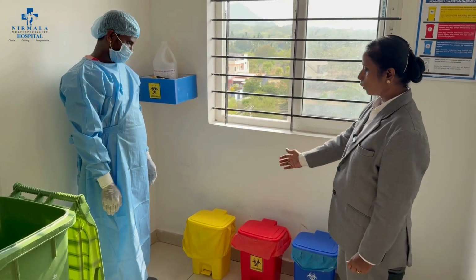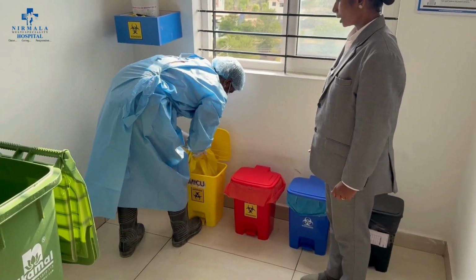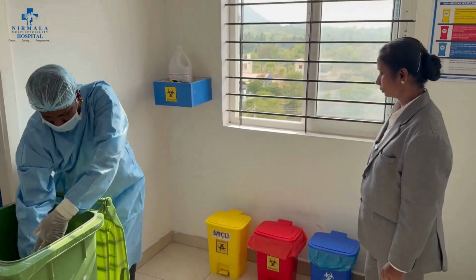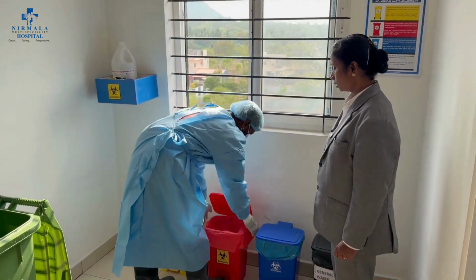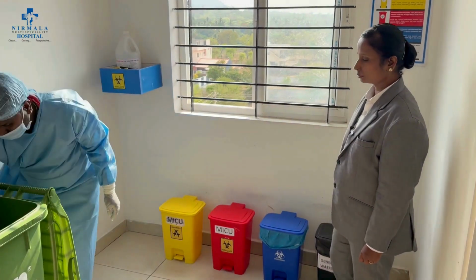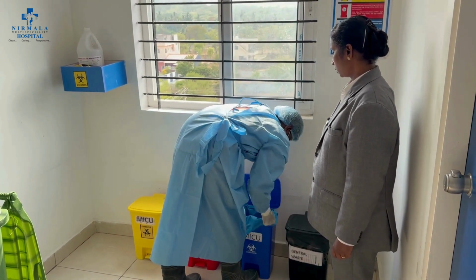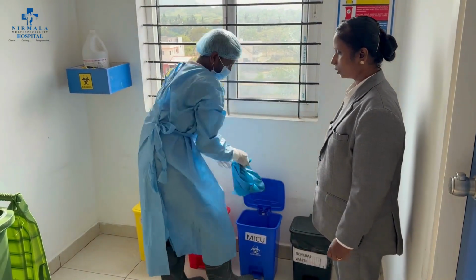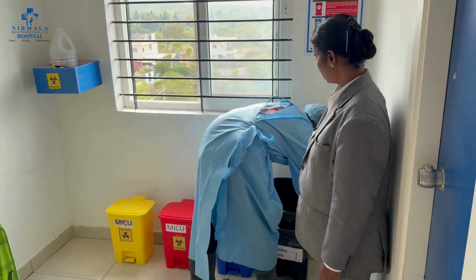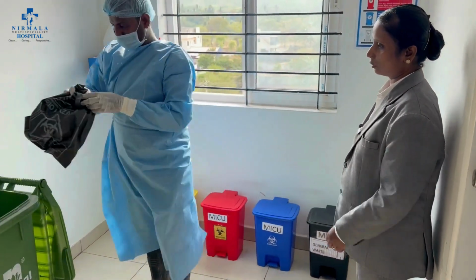He is going to empty the yellow bin now. He is tying the yellow cover and putting it in the safe container, and next going to the red bin, tying the red cover, then putting it in the safe container, and third is going to the blue cover, putting a knot and putting it into the safe container, and finally the black, putting a knot and putting it into the safe container.